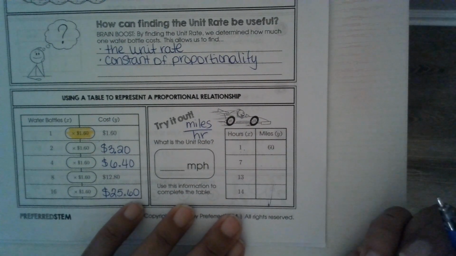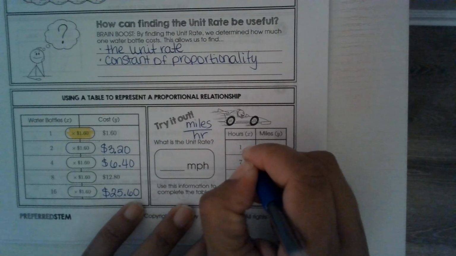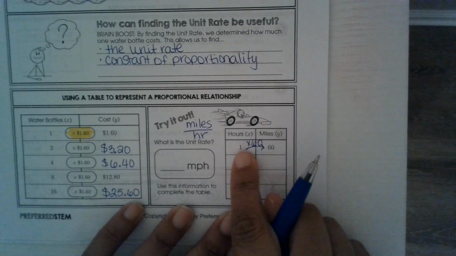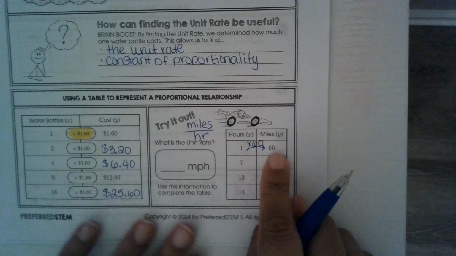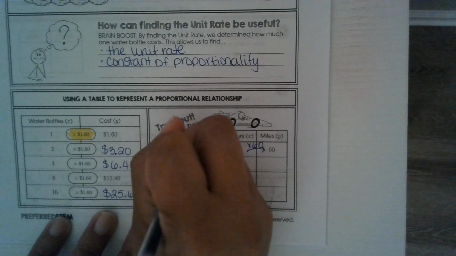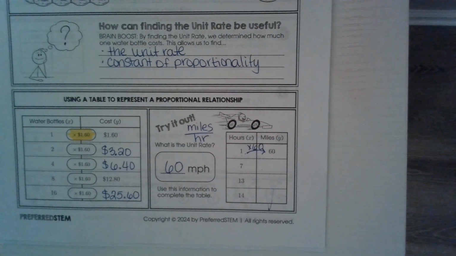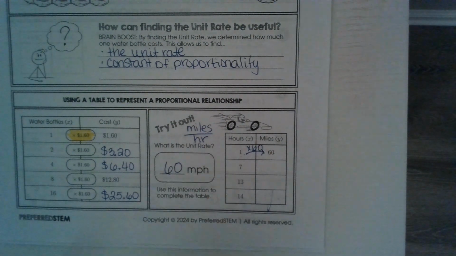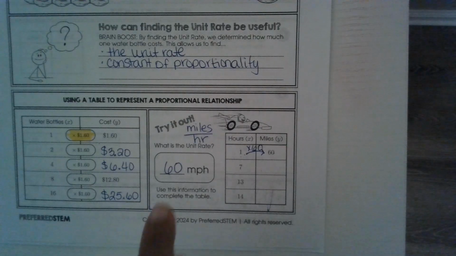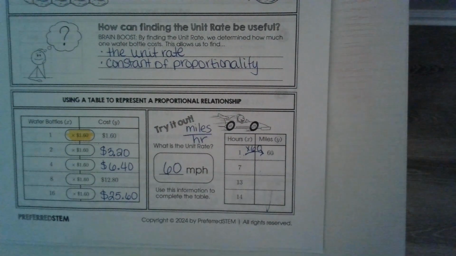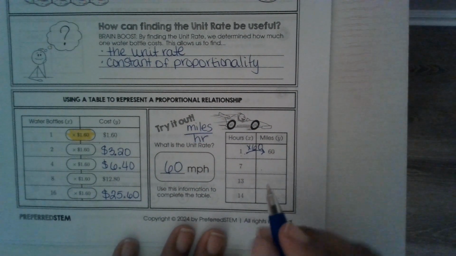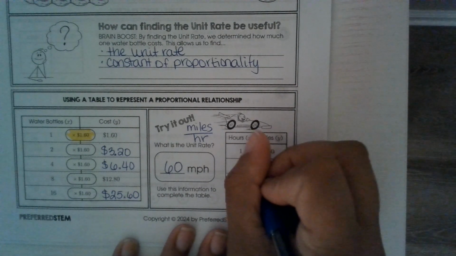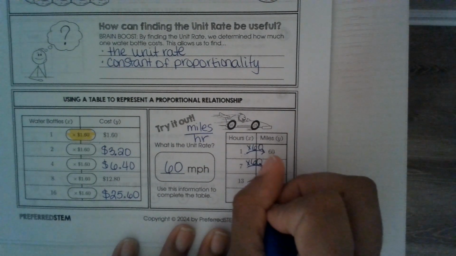60 divided by 1 gives us 60. And how do I know that? Well, if I did 1 times 60, that's how you got 60 in the first place. So your unit rate is 60 miles per hour. Now that I have that unit rate, that is my constant of proportionality as well, that's my magic number. I'm going to use that and fill in the rest of the table. Meaning, for each value of x, you need to multiply by 60.